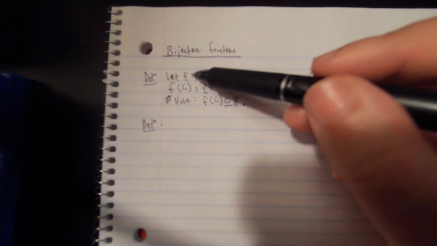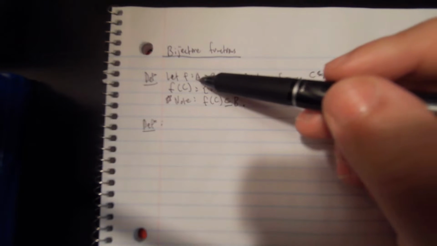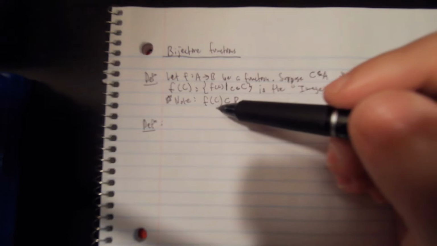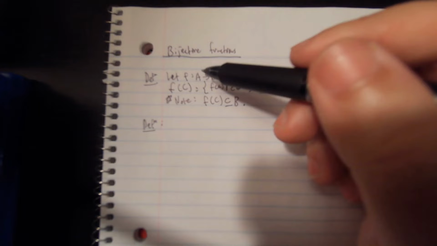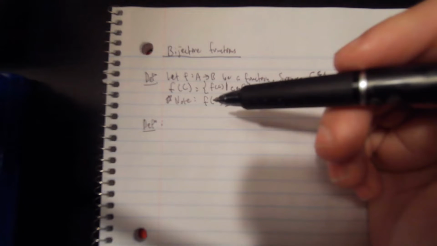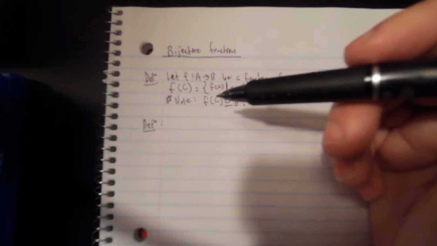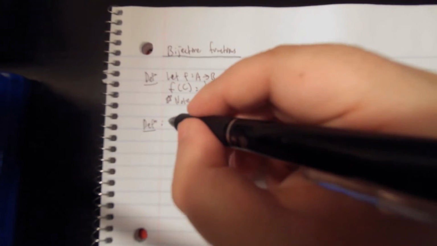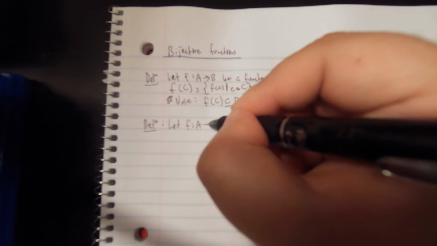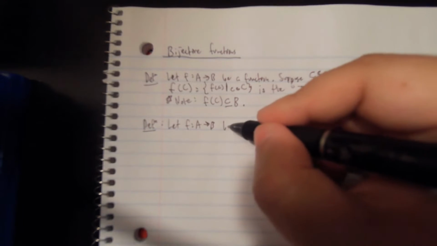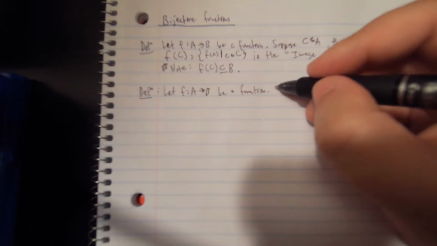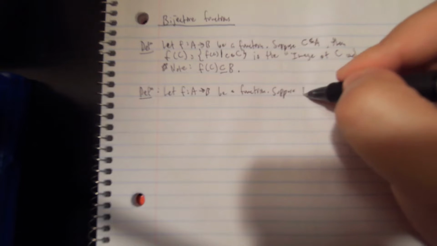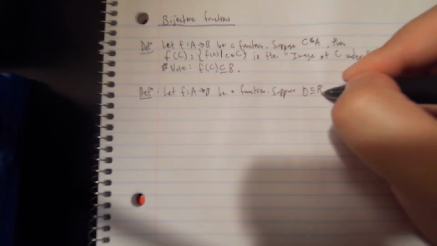Again, if we have a subset of A, where does it go? Well, we're calling it f of C, right? Well, what about the other way around? Suppose now that you have a subset of the codomain, and you're trying to trace back the elements that map to it, right? So let f again be a function from A to B. Then now suppose that capital D is a subset of the codomain.